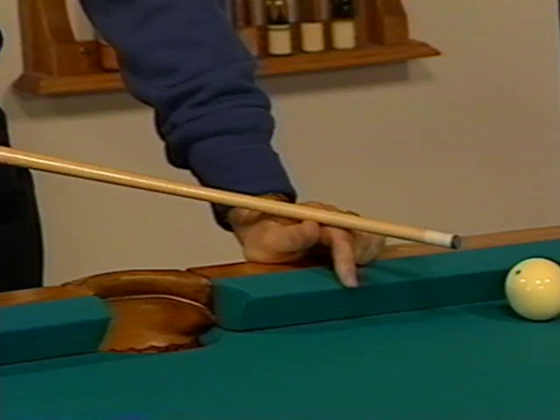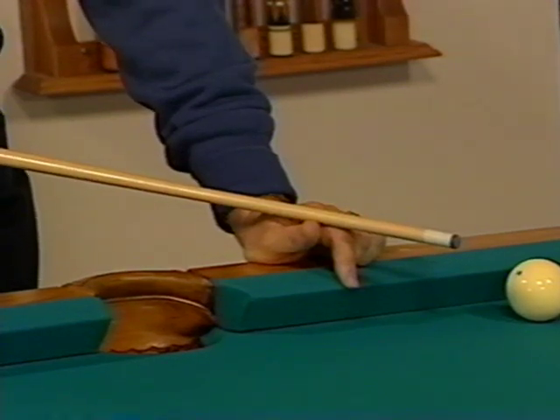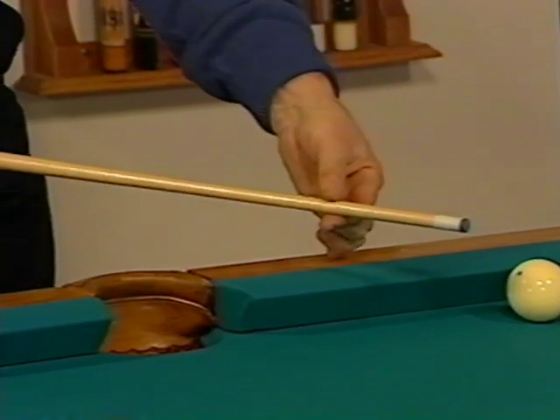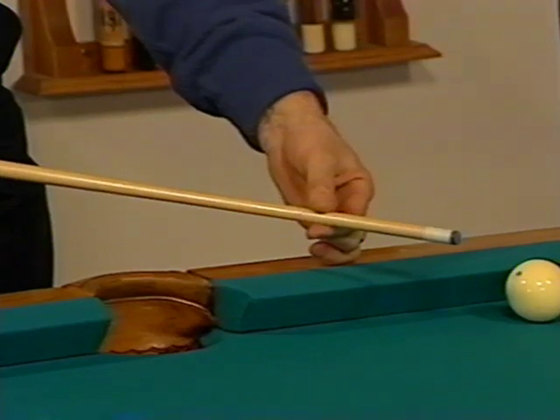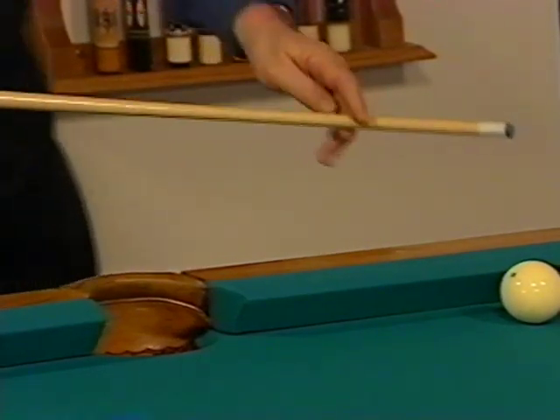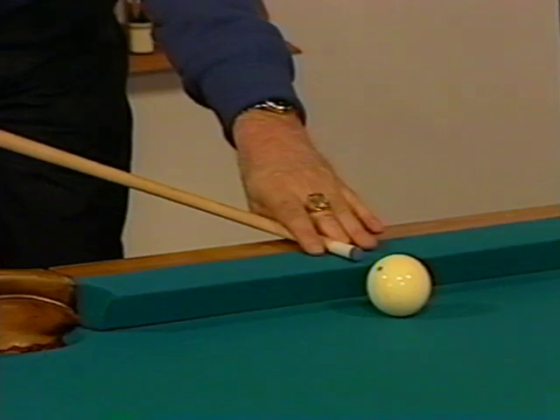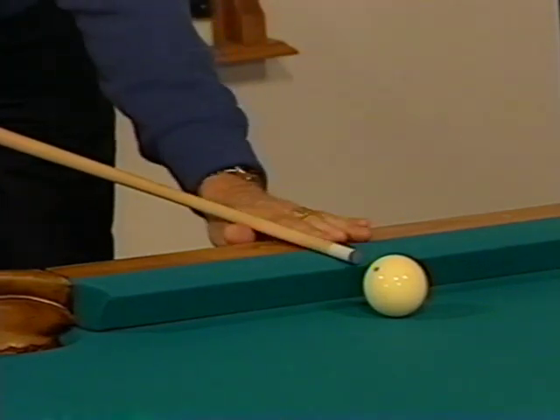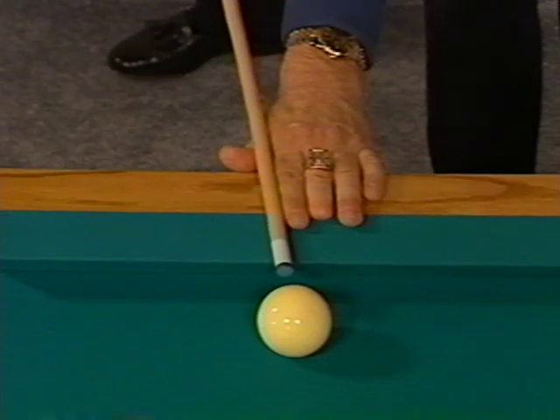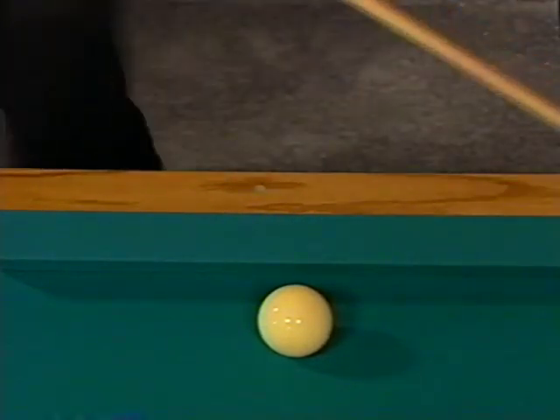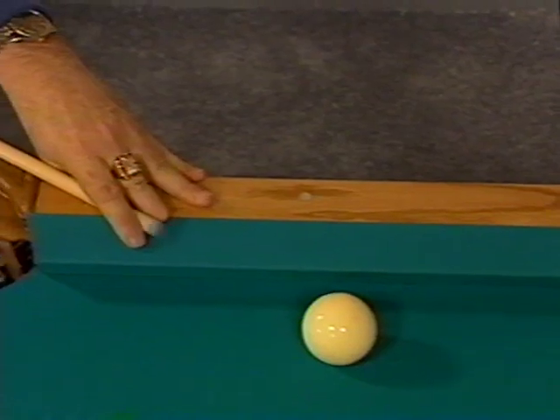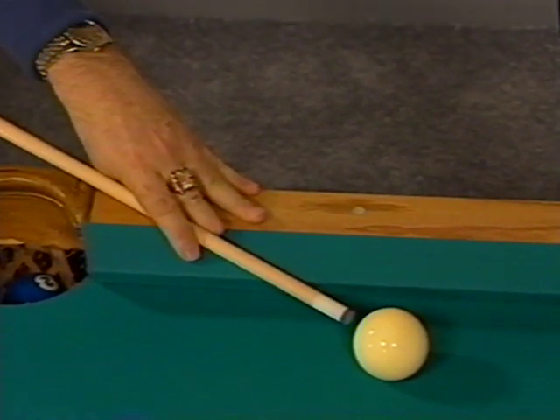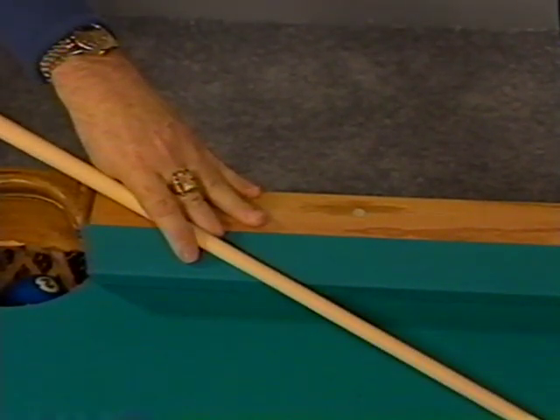An important thing to remember on rail bridges is you always want to maintain a bridge length of 4 to 5 inches. So as you can see, if I were shooting straight off the rail, this does not give me my 4 to 5 inches, so I revert to this bridge like this. Although if I was shooting the same shot at this angle, now I have my 4 to 5 inches minimum, so I can use this bridge.